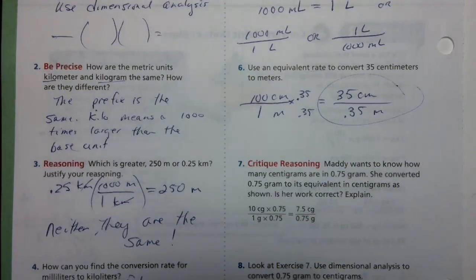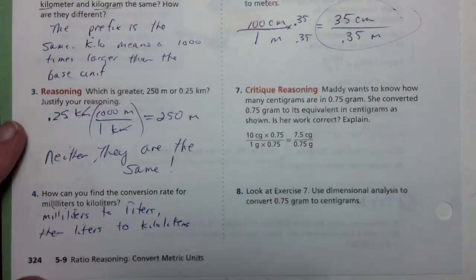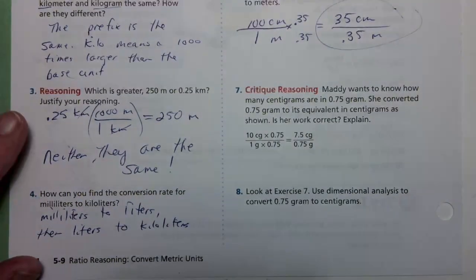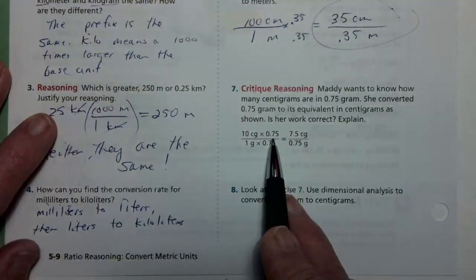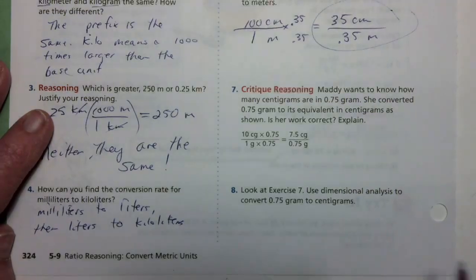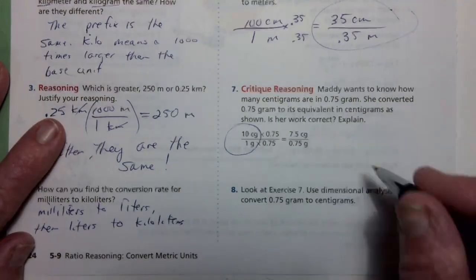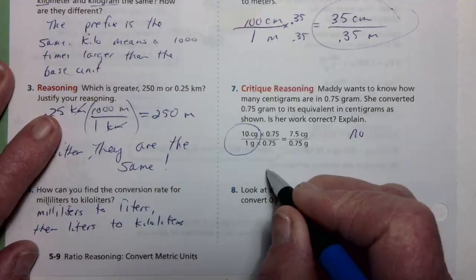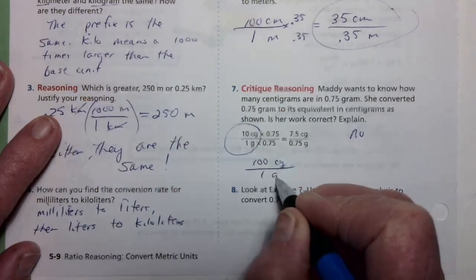All right, let's look at number 7. Maddie wants to know how many centigrams are in 75 hundredths of a gram. She converted 75 hundredths of a gram to its equivalent in centigrams as shown. Oh, no, she didn't, because this fact right here is incorrect. That should be 100 centigrams in 1 gram.